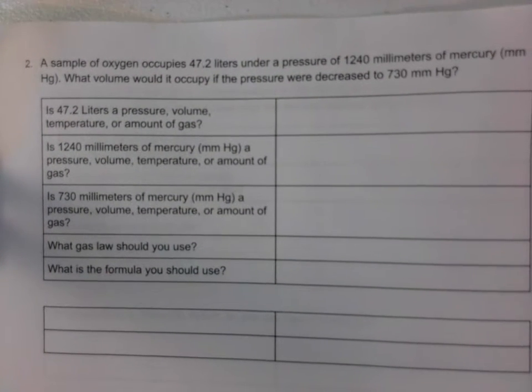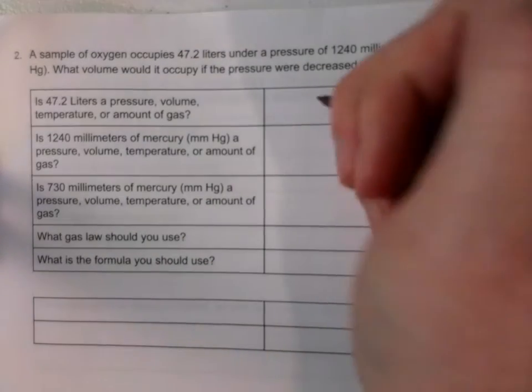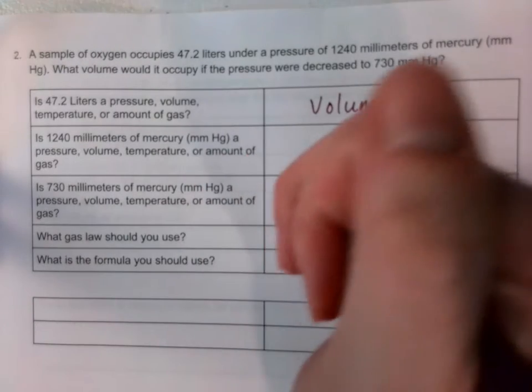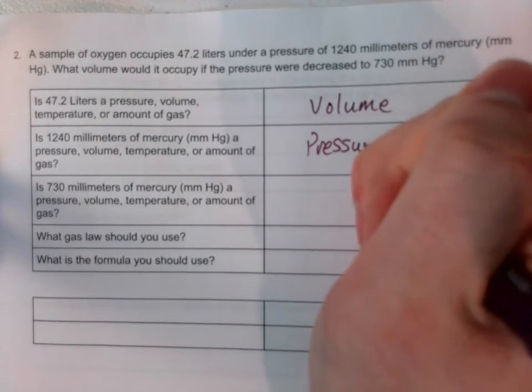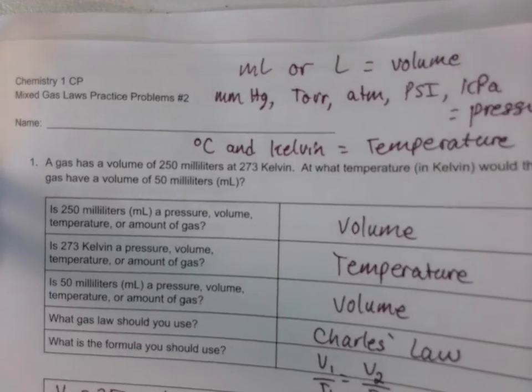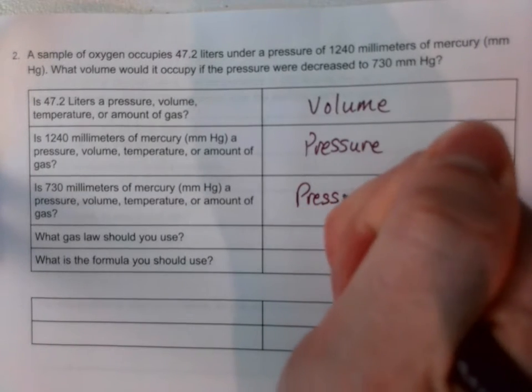It says, a sample of oxygen occupies 47.2 liters under a pressure of 1240 millimeters of mercury, or mmHg. What volume would it occupy if the pressure was decreased to 730 mmHg? If you look back at the first sheet that I just did, at the very top, milliliters or liters has got to be a volume. So 47.2 liters is a volume. 1240 mmHg is definitely a pressure. Remember, we have 5 different units for pressure, and they're all up at the top: mmHg, torr, atm, psi, kPa. All of those are pressures. And finally, 730 millimeters of mercury is definitely another pressure.